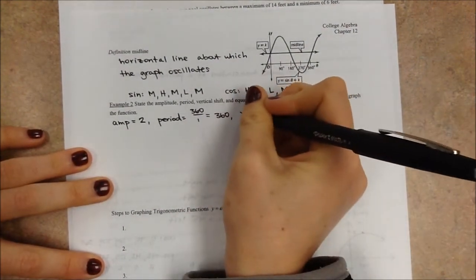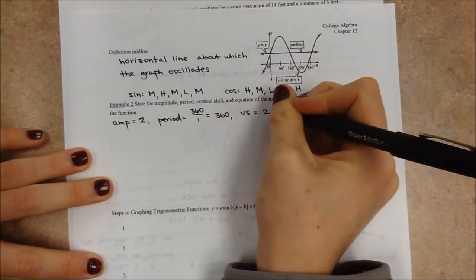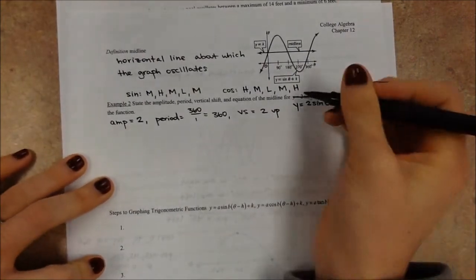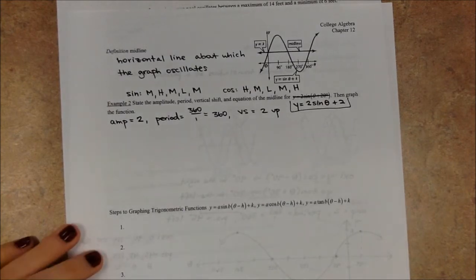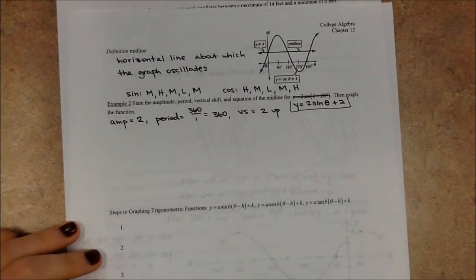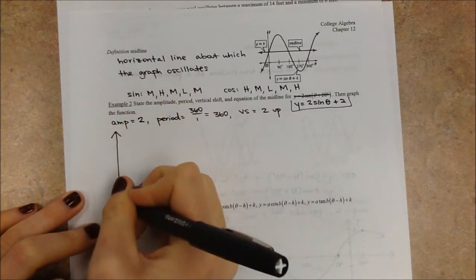And then the vertical shift, we have a plus 2 on the outside, so this is going to go 2 units up. Sorry, I kind of boxed this in. Okay, so those are all three of our changes that we're going to be making. So let's set up our axis, based on our amplitude and our vertical shift.